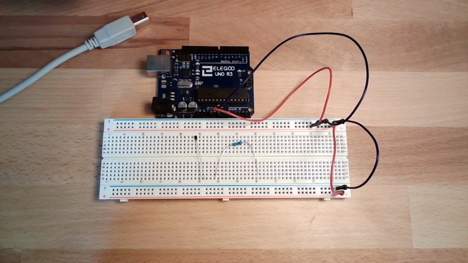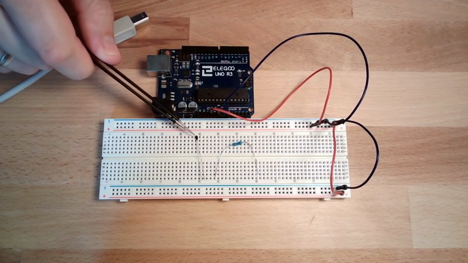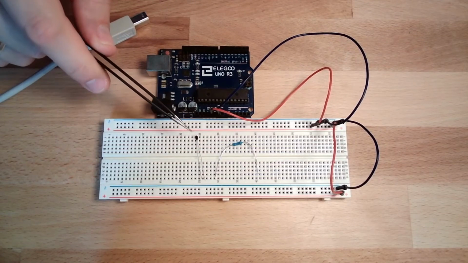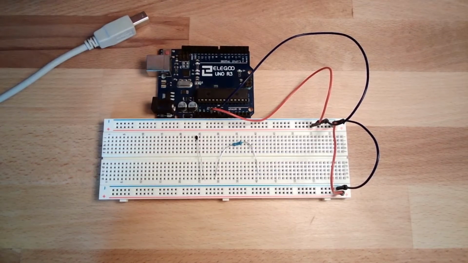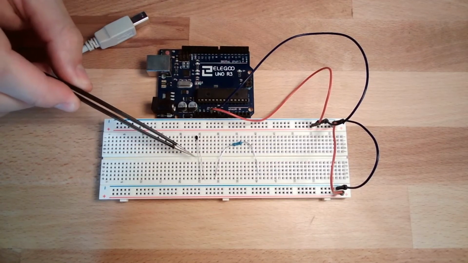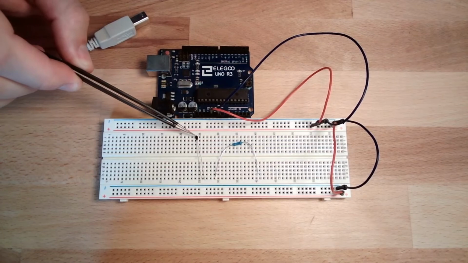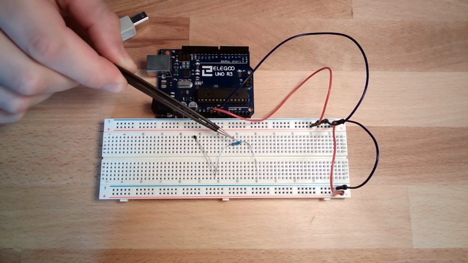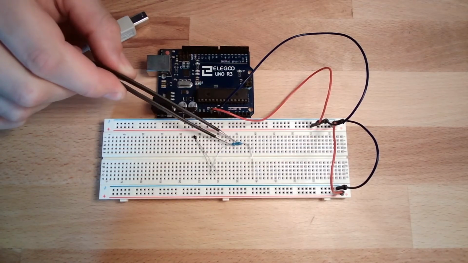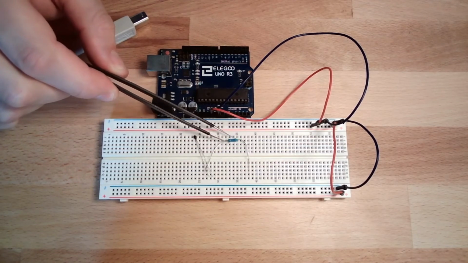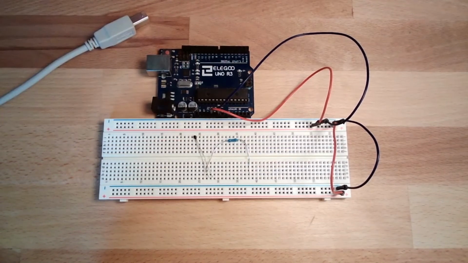Okay, so with this little thing we can measure temperature just by measuring the voltage. We will again use a voltage divider with this resistor, which changes its value according to temperature, and this resistor, this time a 10 kilo ohm resistor, as counterpart.